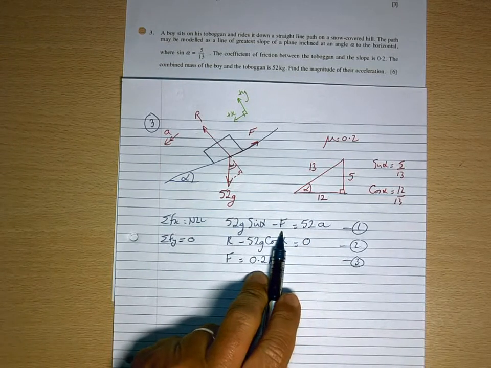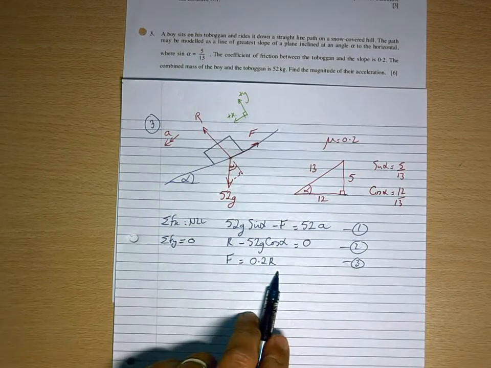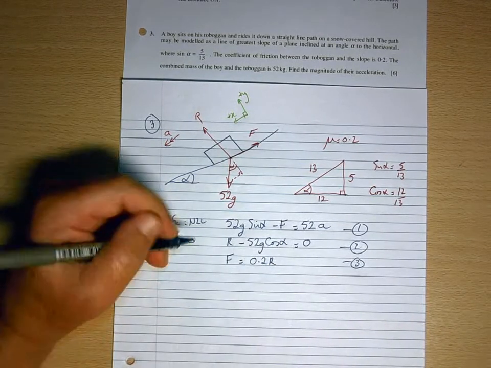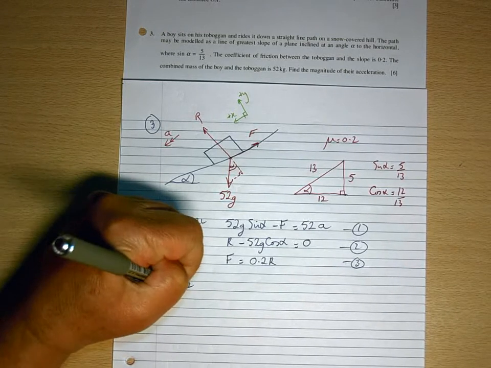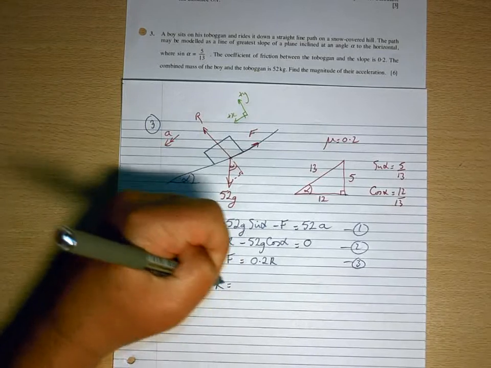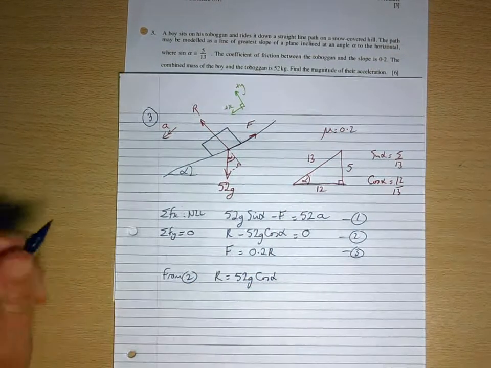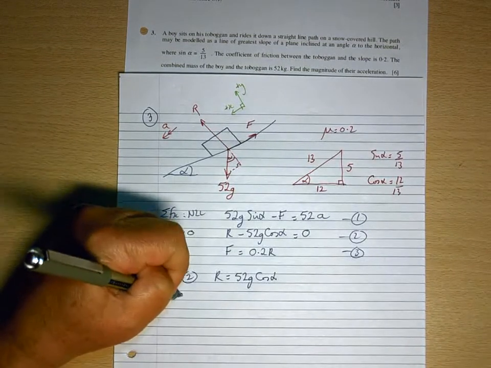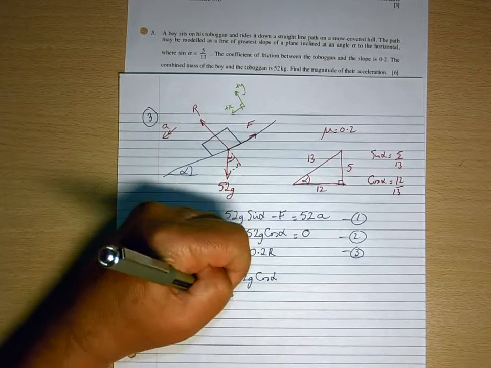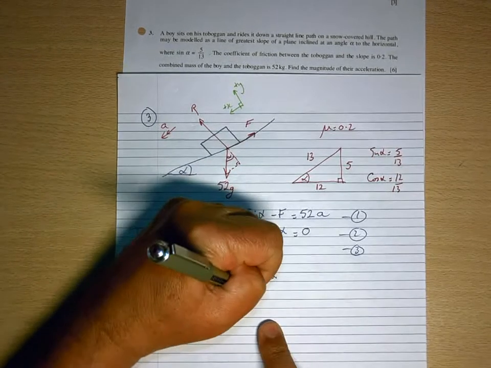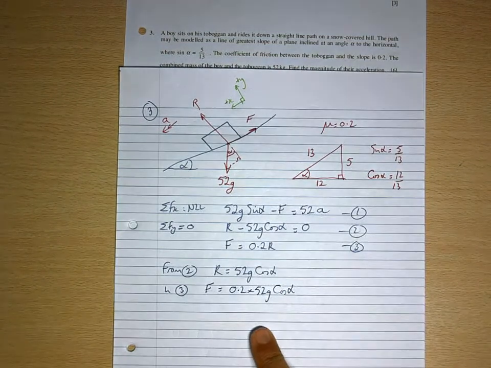To use that, I need to find F. To find F, I need equation 3, which has got R, which I'm going to get from equation 2. So from 2, R equals 52g cos alpha. Plonk that into 3, and F will be 0.2 times 52g cos alpha.